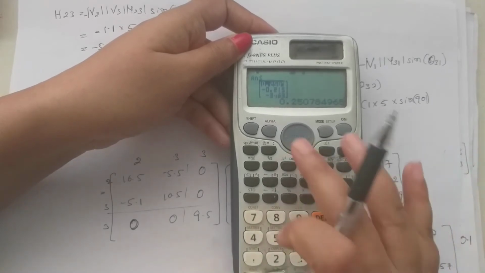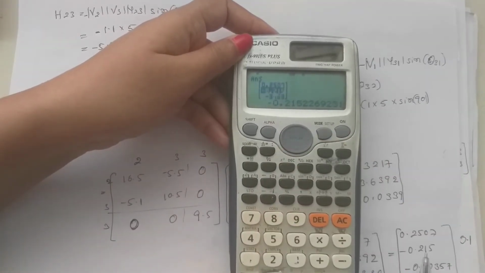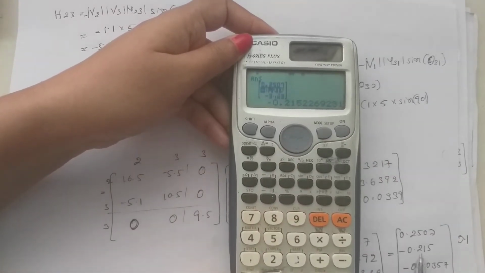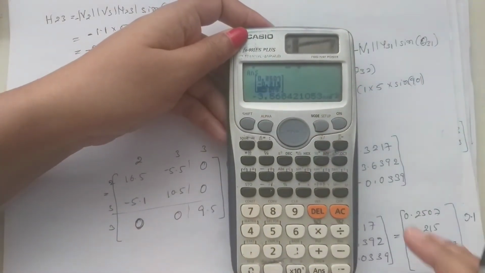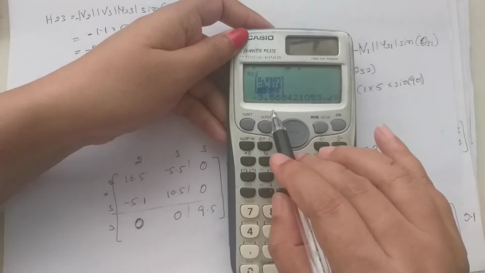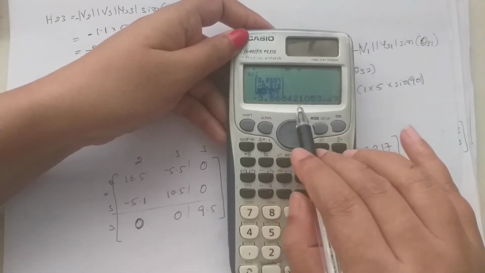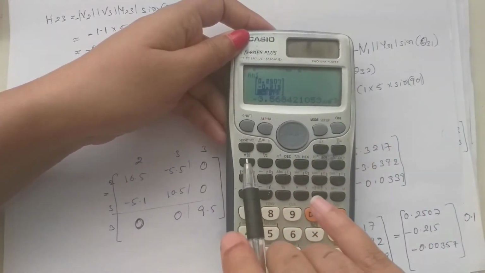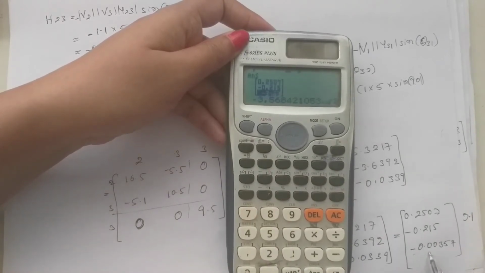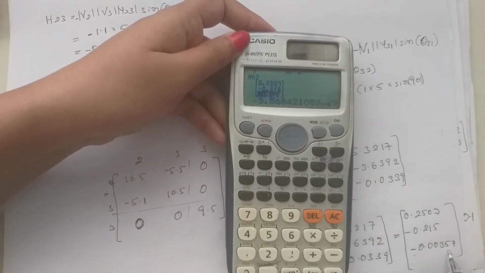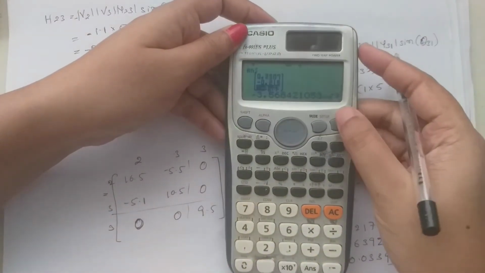The second value is minus 0.215, and the third value is minus 3.56 into 10 raised to minus 3. We can write that as minus 0.00357.